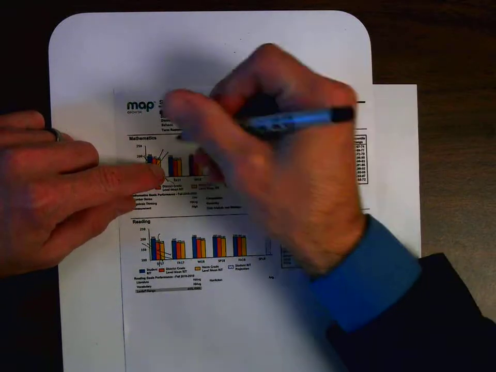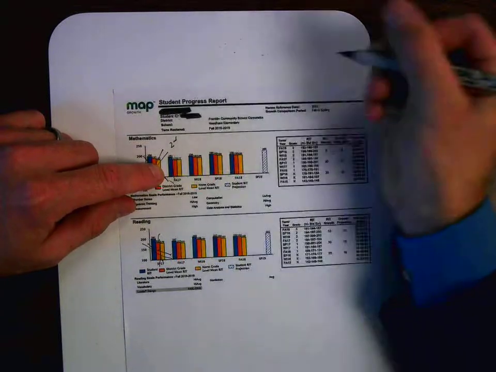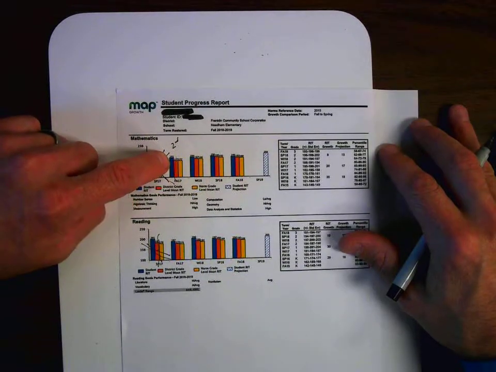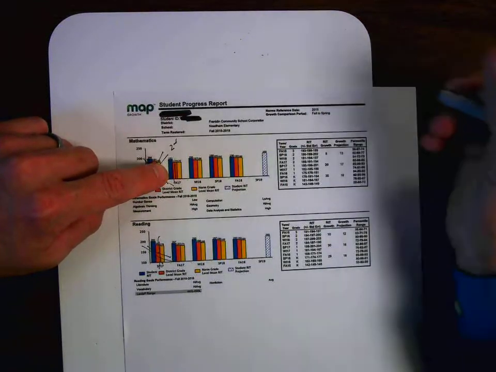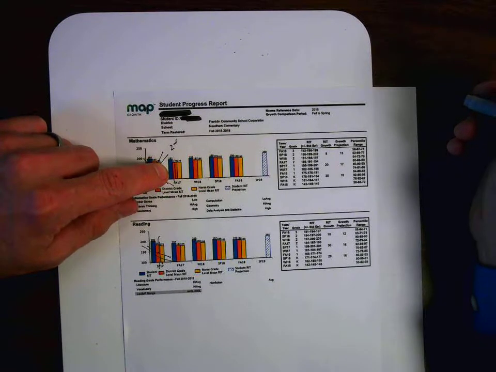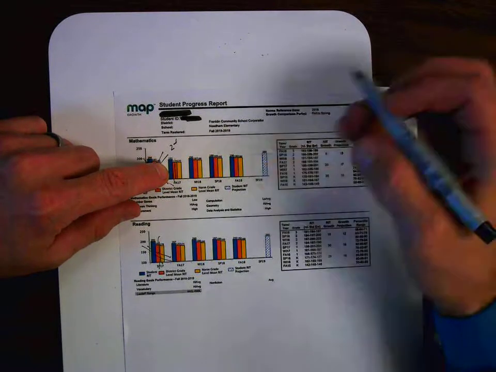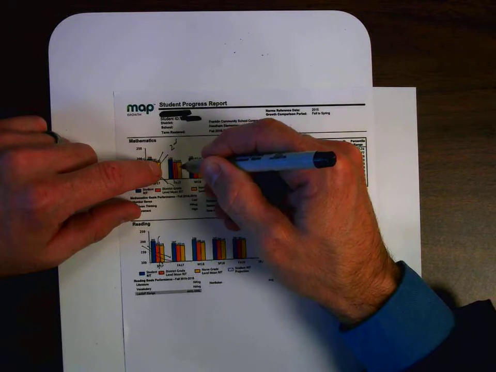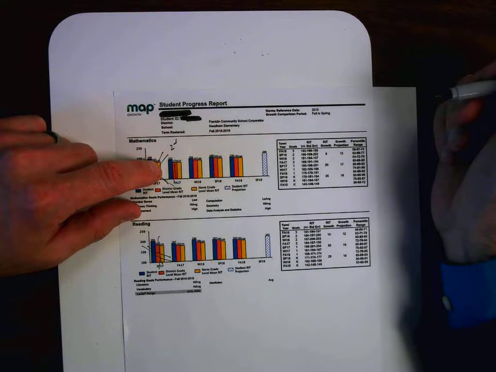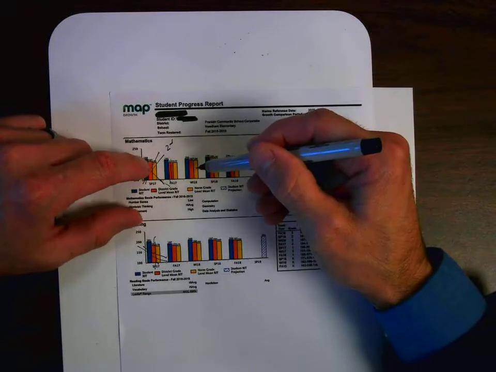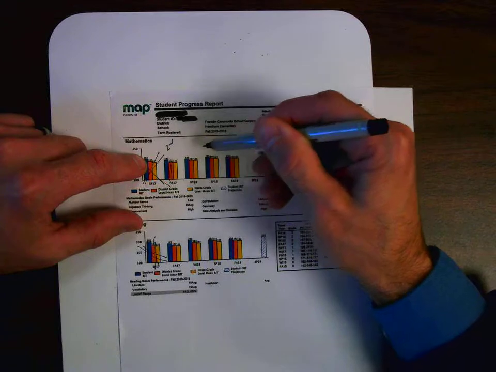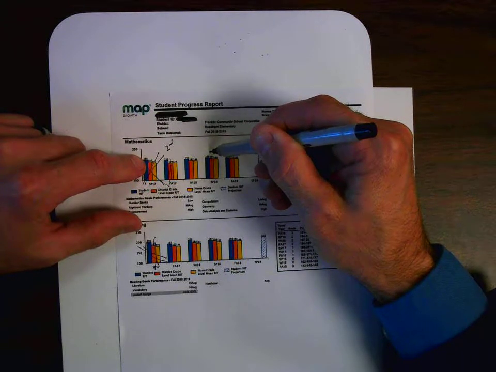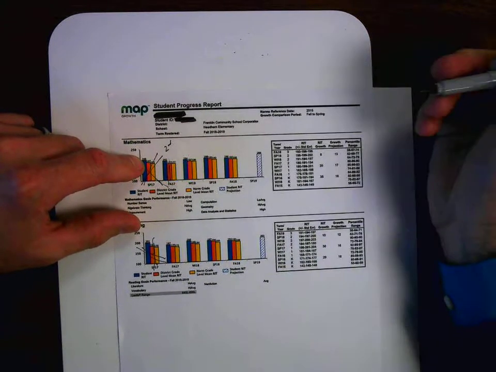This child would have been in second grade at the beginning of the year in the fall, scored a 191. That is above the district grade level mean or average in orange. Not really relevant data here. That's just all the other kids at Franklin. Typically, students score a 177. That's the average score. So she's well above average. Over the course of the year, took it in the winter, 194. Took it in the spring of her second grade year and scored a 199.